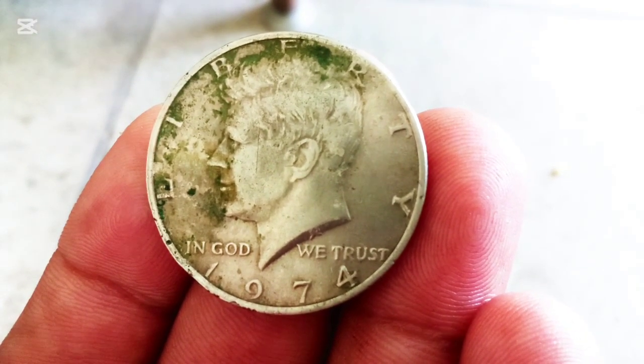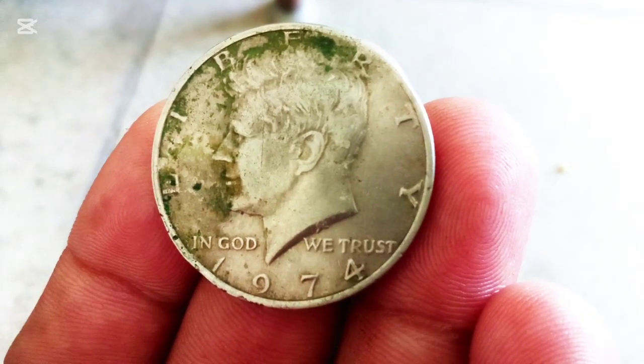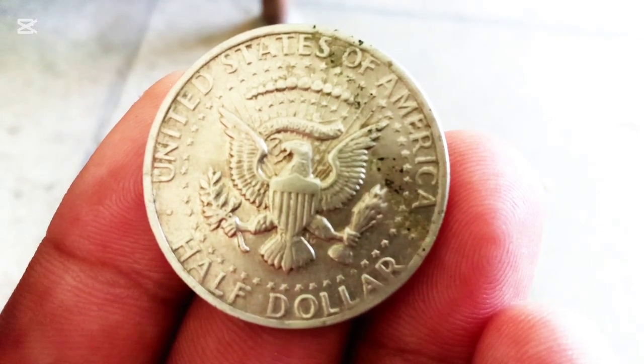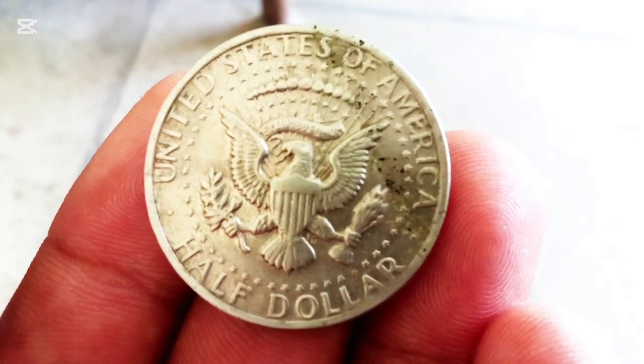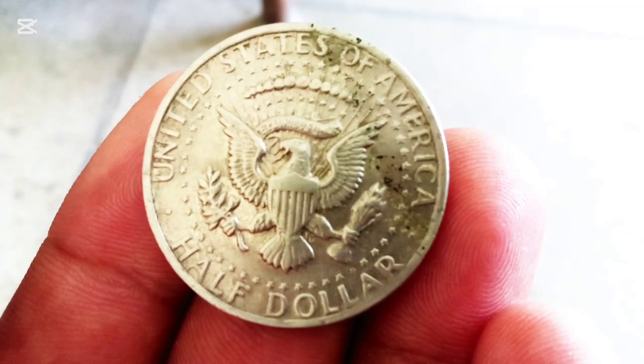Here are a few tips for collecting Kennedy half dollars. Keep an eye out for special varieties or errors. Store your coins properly to maintain their value. Connect with fellow collectors online or in local clubs to share knowledge and trade. Keep up with market trends and values to make informed decisions.